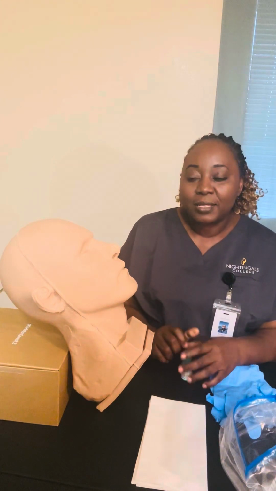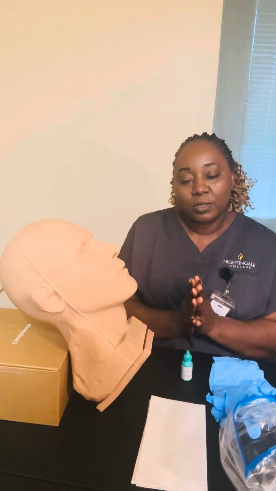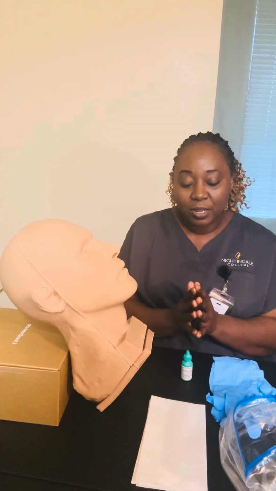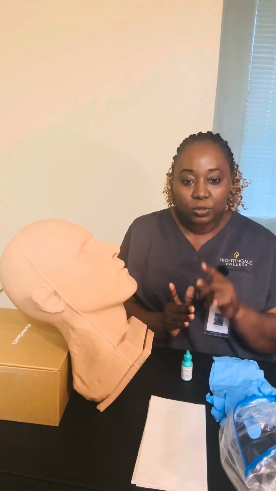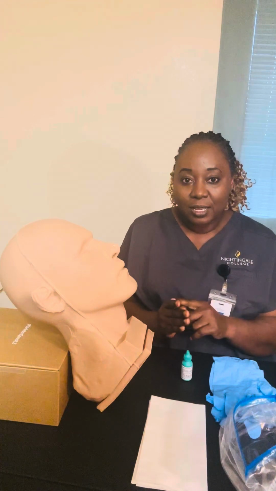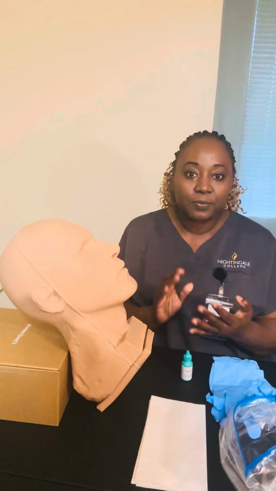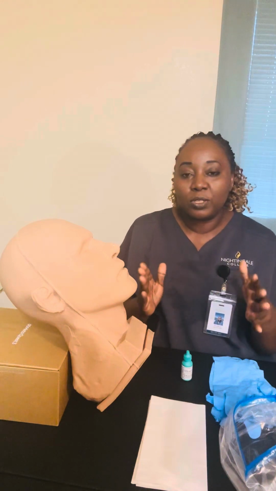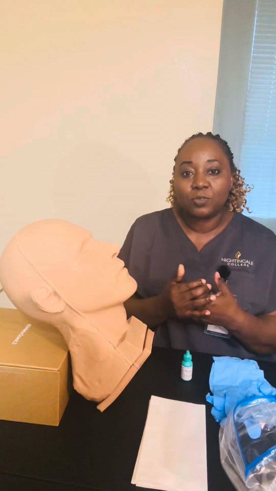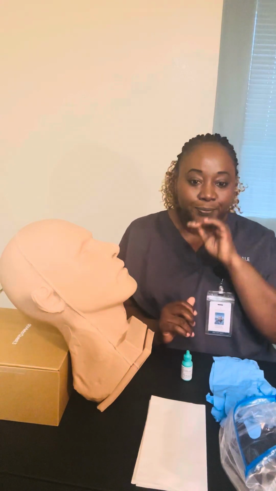I'll verify that this order goes with the 6 rights of administration, which is the right patient, the right drug, the right dose, the right route, the right time, and then the right documentation. Throughout this process, I'll go only with the 5 rights. The 6th right, which is documentation, will be the one that comes at the end.